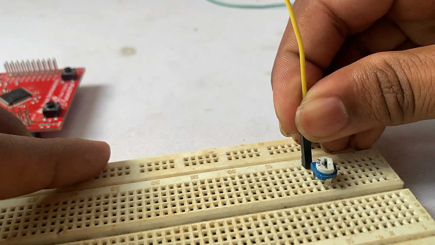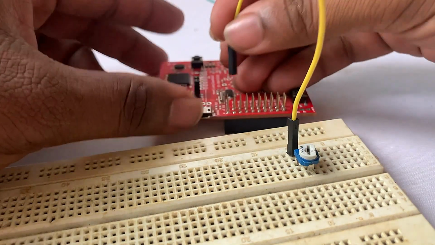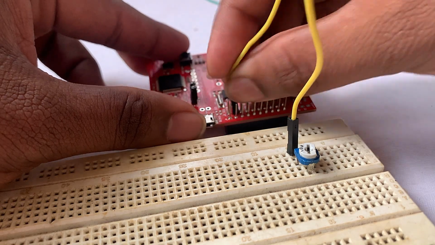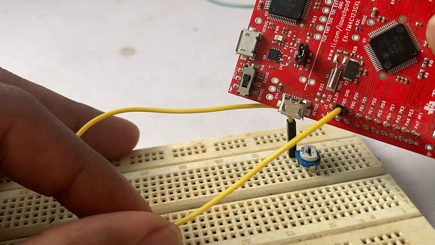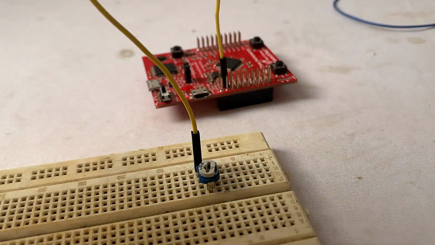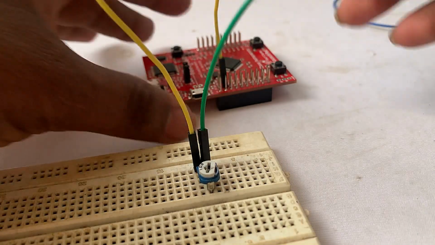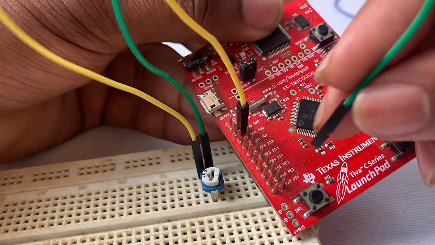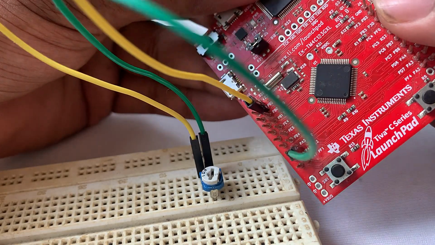I am connecting the left side terminal of this potentiometer to the ground of this development board. You can see I have connected it to the ground of the development board, TIVA C series launchpad. And regarding the center pin, I am just going to connect this center pin to the analog channel PE3 of this development board. So here is the PE3, you can clearly see I have connected the pin to the PE3.